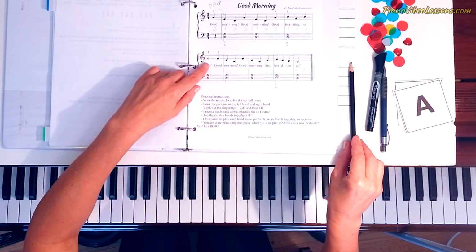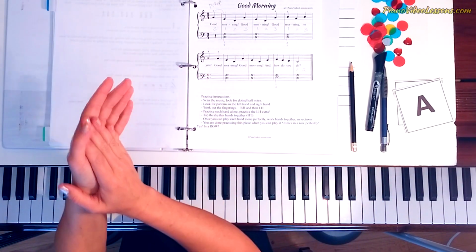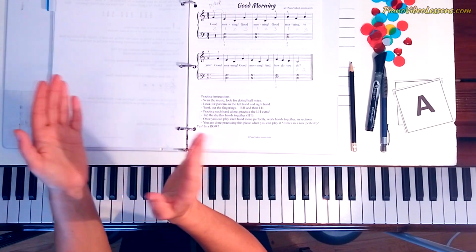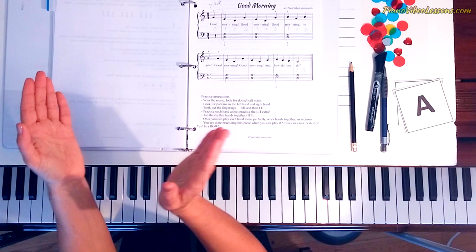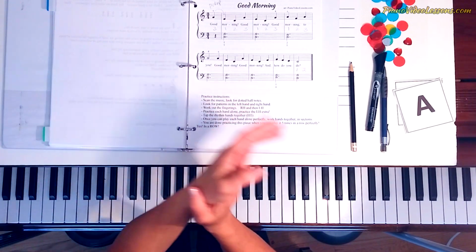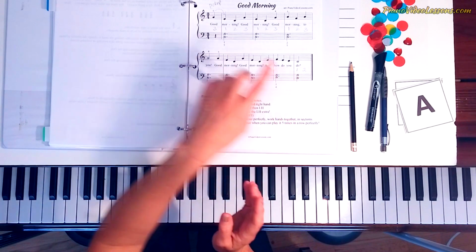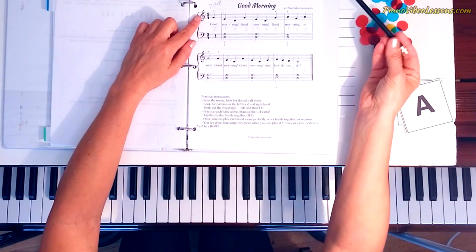I'm just going to count. I'm not going to write it in. 1, 2, 3. 1, 2, 3. 1, 2, 3. 1, 2, 3. 1, 2. So it finishes with just 2 beats. All right, so that's interesting patterns that we've discovered.